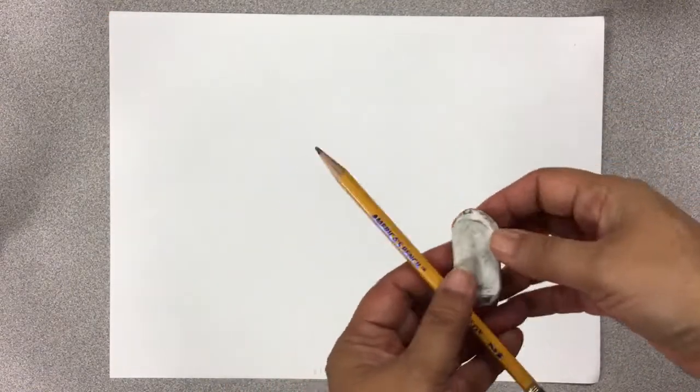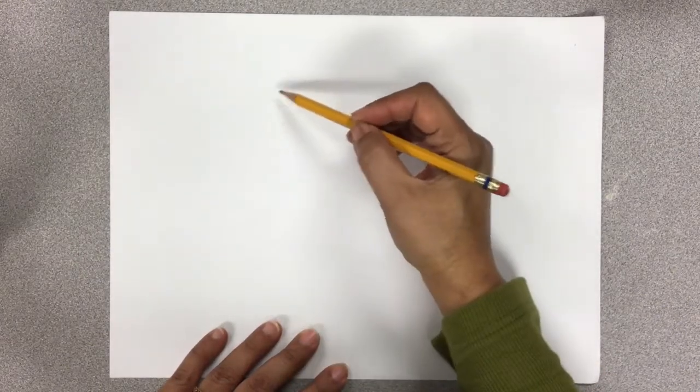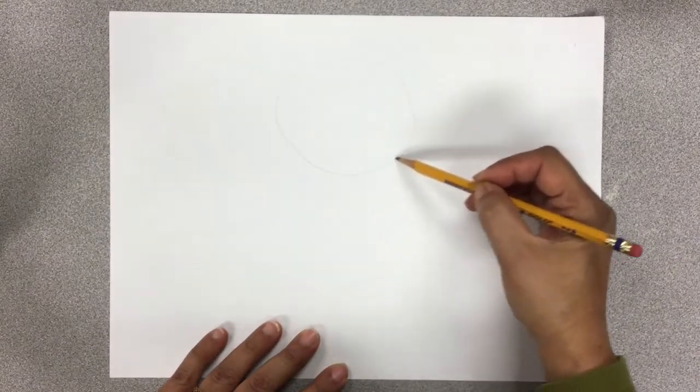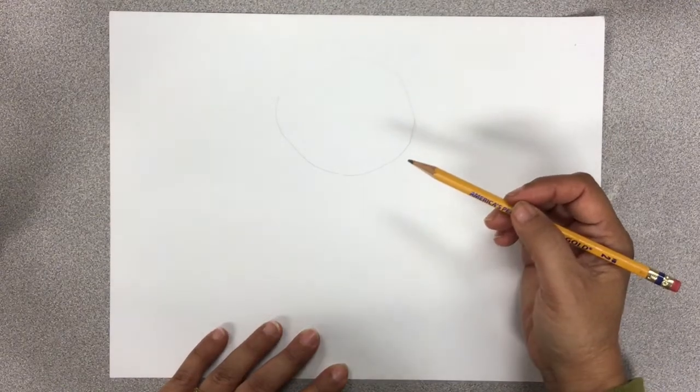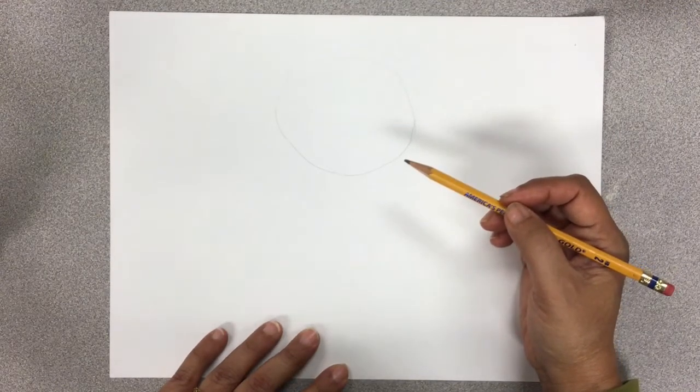I read you the book called My Unimaginary Friend Beagle, where the beagle was, even though he was imaginary, the child thought that he was unimaginary, and they found each other. So today we are going to draw our own imaginary friend.